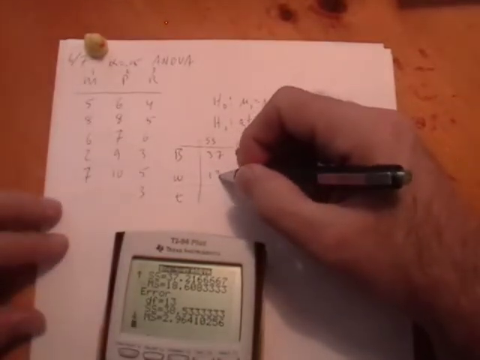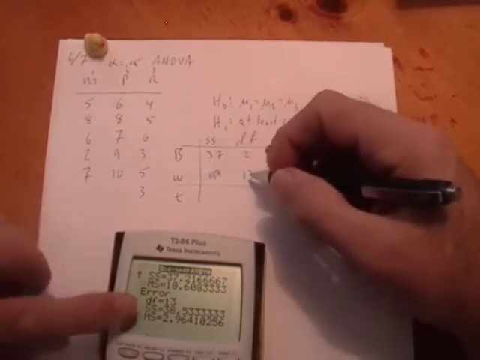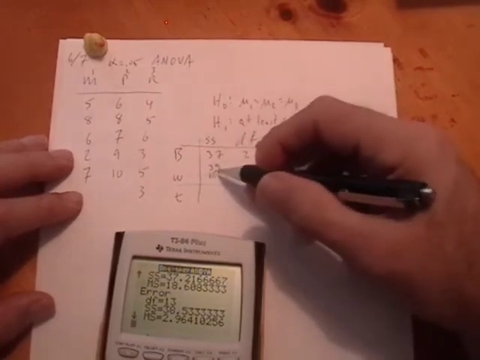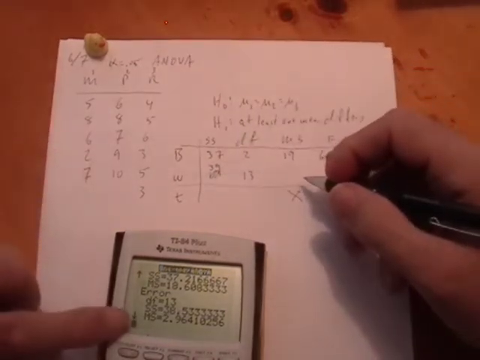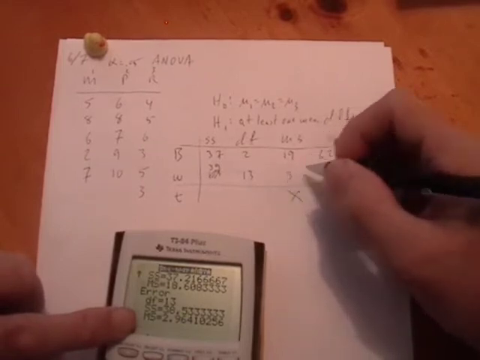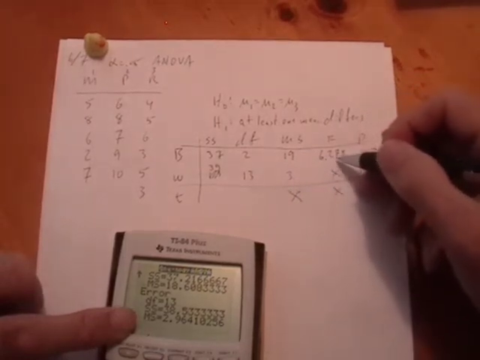13 is the degree of freedom. 39 is the sum of the squares, so the mean squares would round up to 3. 19 over 3 is more than 6, so that looks appropriate.